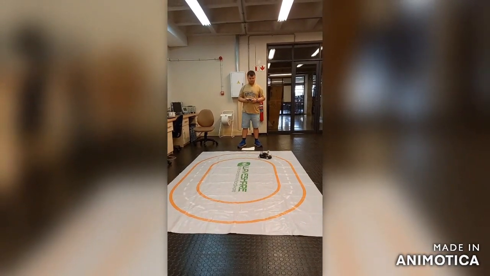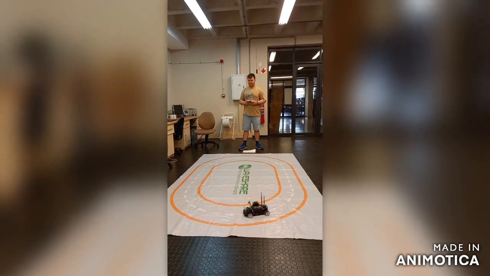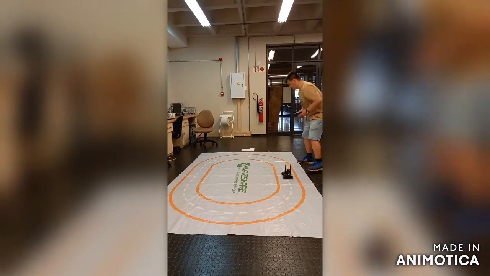In this video, I'll show you the steps required to train and implement an autopilot on a real-life donkey car.